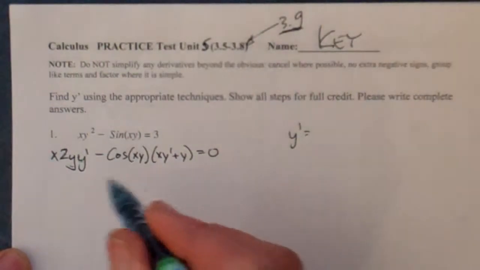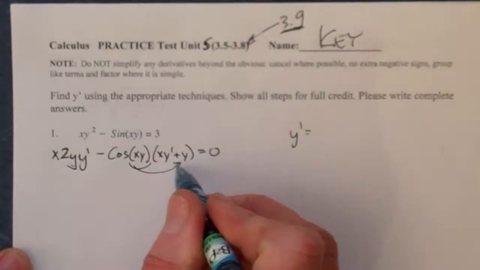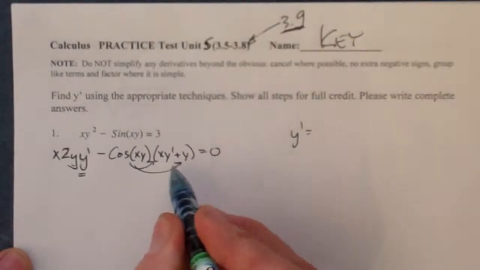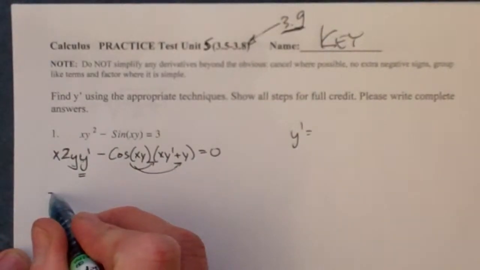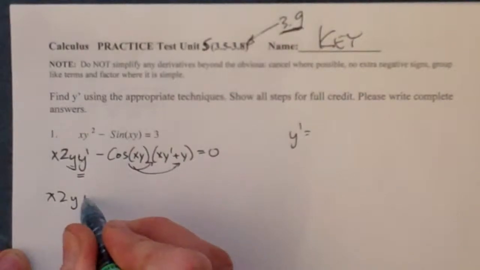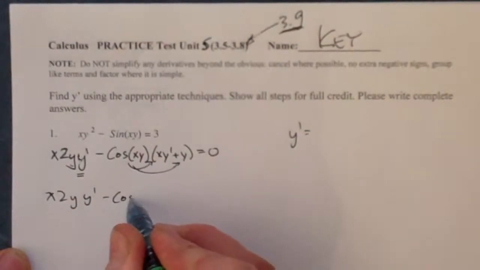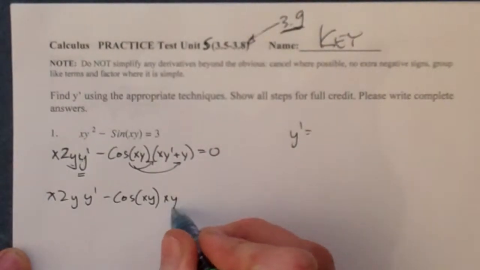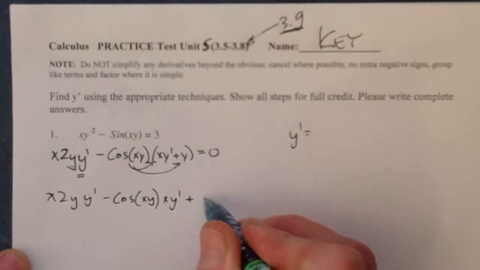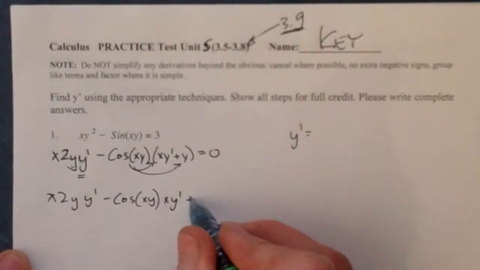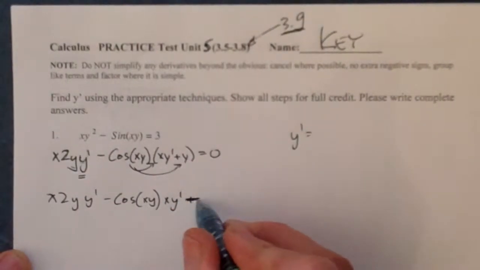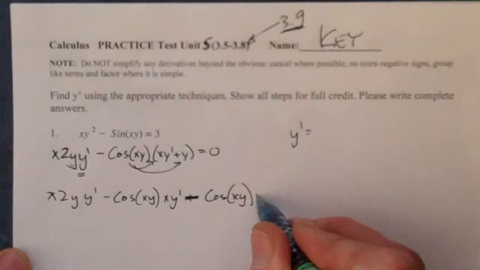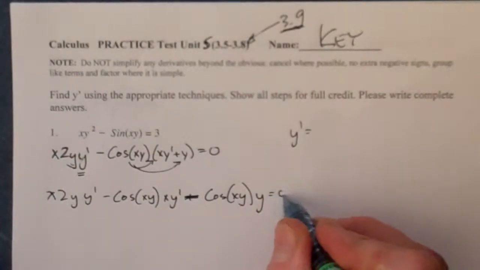So now we need to distribute and then group and simplify. There's our y prime and here's a y prime, so we get x times 2y y prime minus cosine of xy times xy prime, plus, oops, that's a minus, we're distributing a minus cosine in, minus cosine of xy times y. Alright, that's equal to 0.